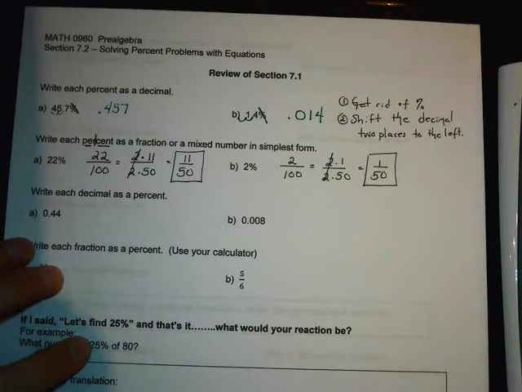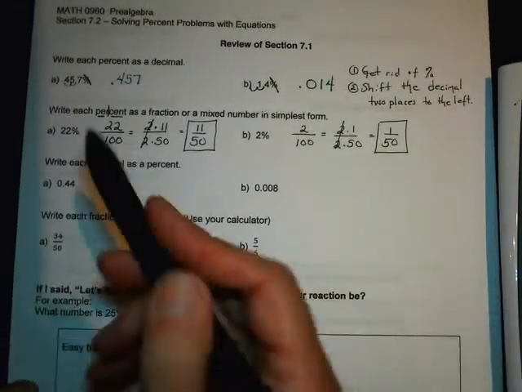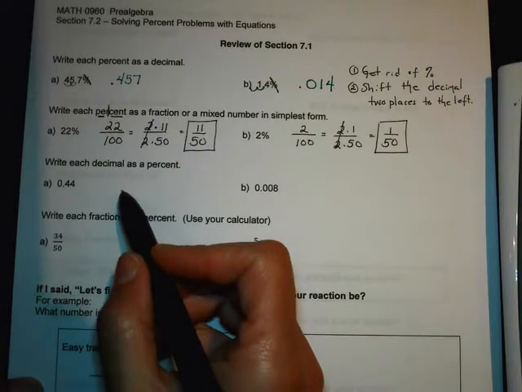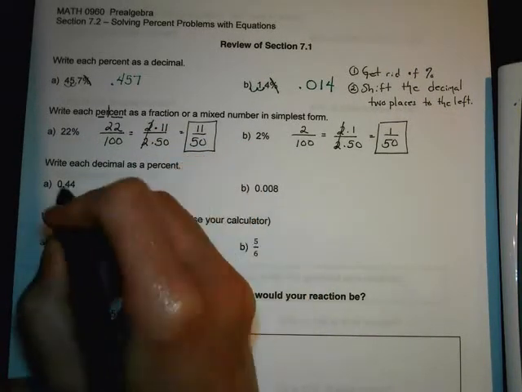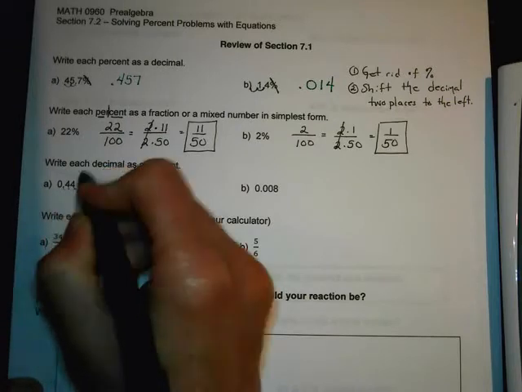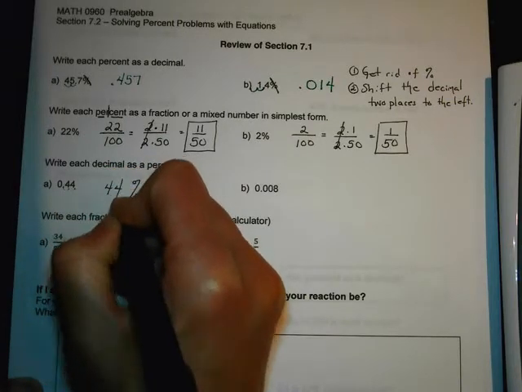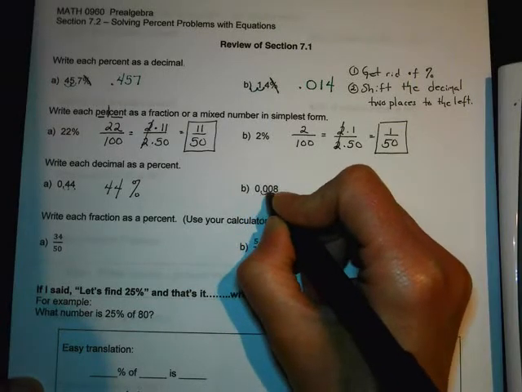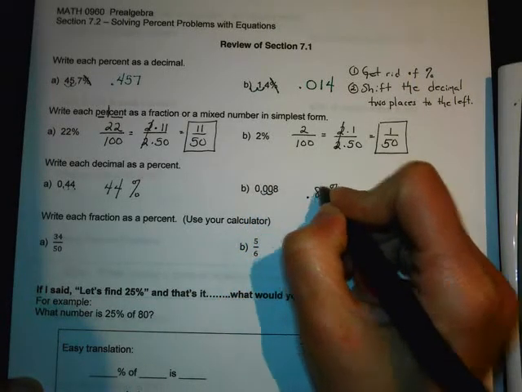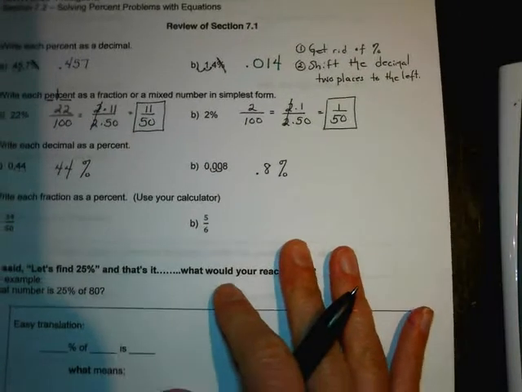Write each decimal as a percent. So this is where you need to add in the percent and shift the decimal 2 places to the right. So add in the percent, shift the decimal 2 places to the right. So you're going to add in the percentage.